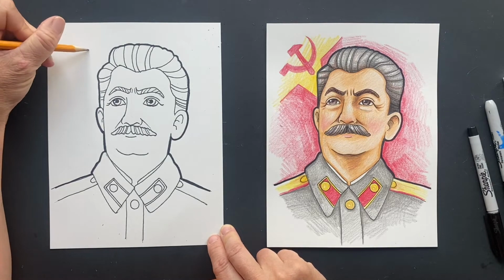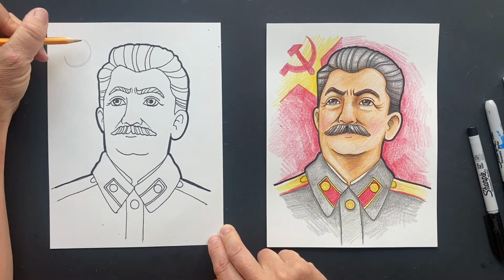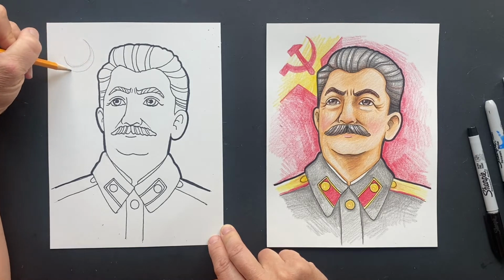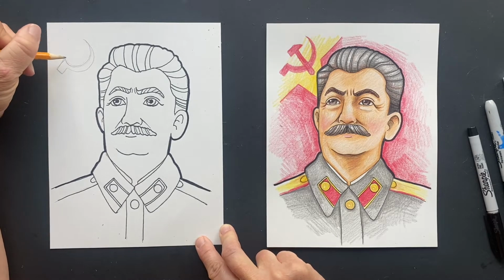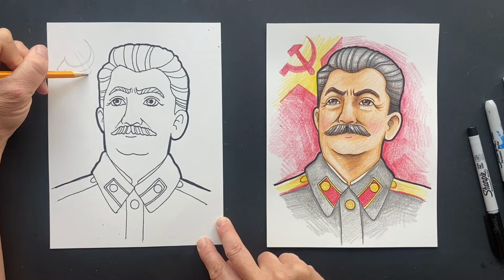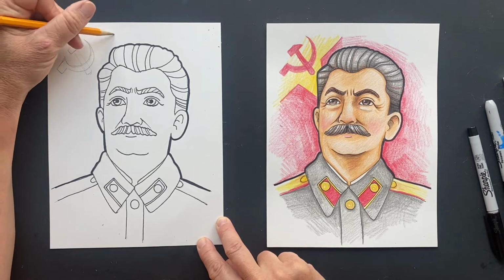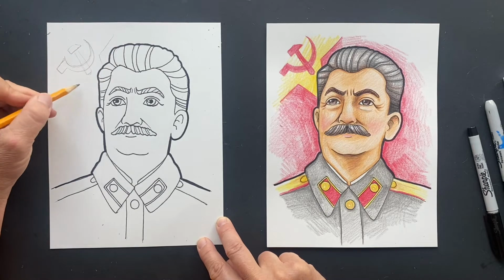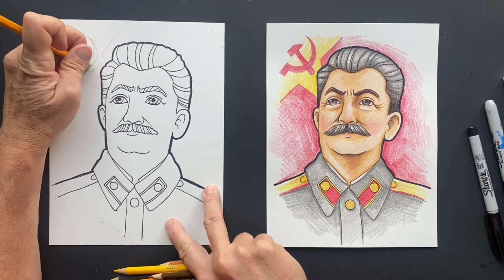So you're going to make a C, well, it kind of looks like a moon. And then it's going to come out like this. And it's got the hammer and sickle. I think that's what it's called. And the symbol right here. Okay, good job. And then this part of the star. You can erase in there.